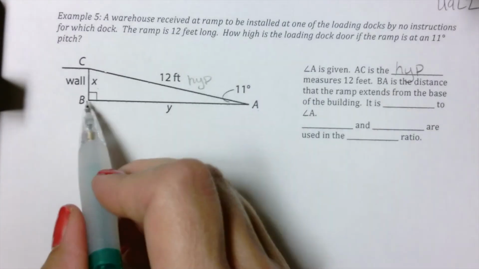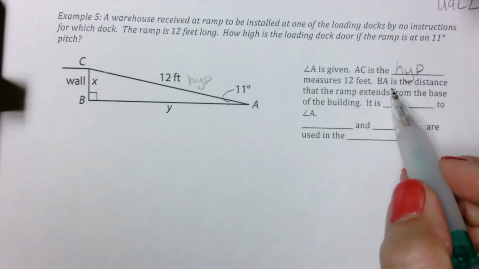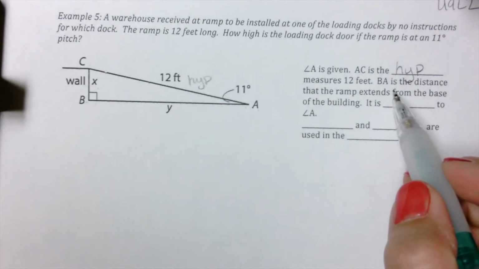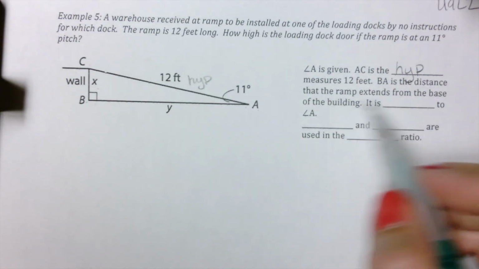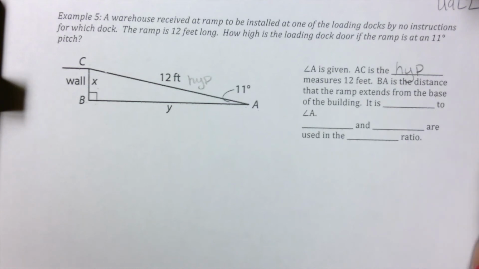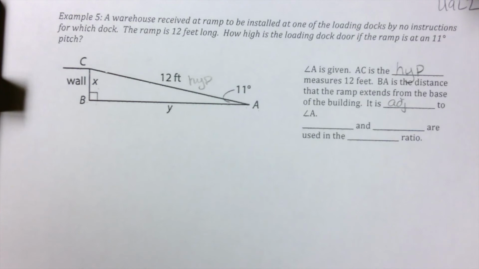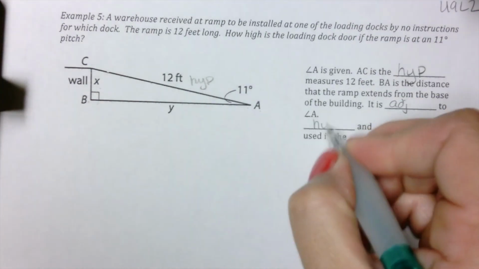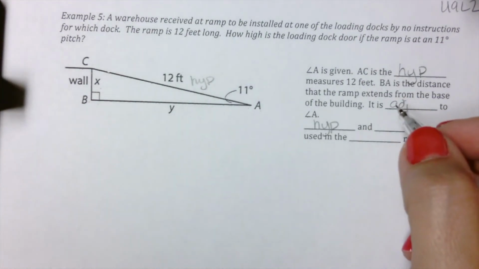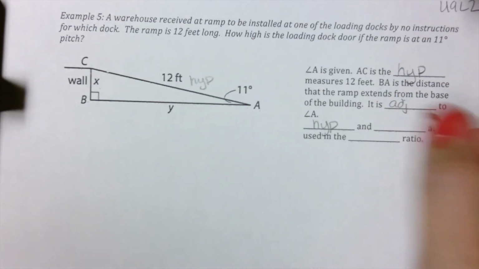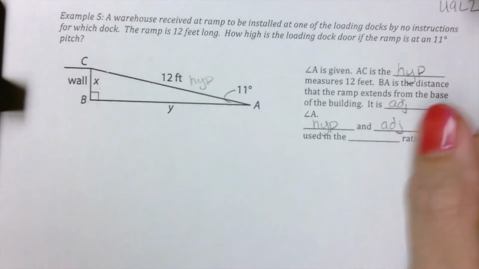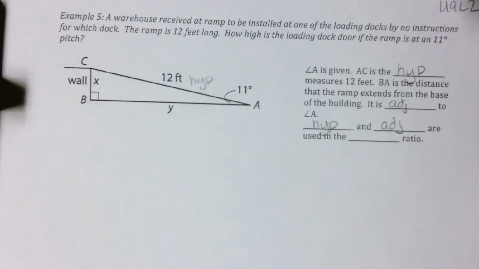And BA is right here. BA is the distance that the ramp extends from the base of the building, and it is adjacent to angle A. So I have a hypotenuse and I have an adjacent angle.